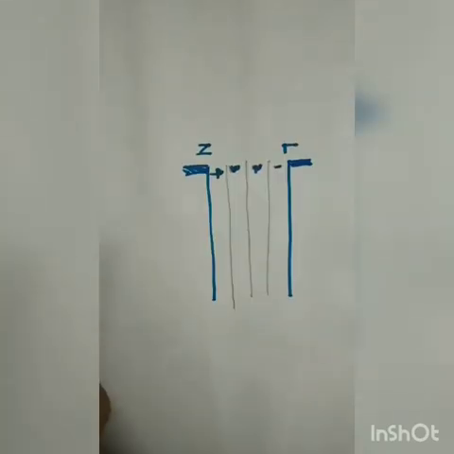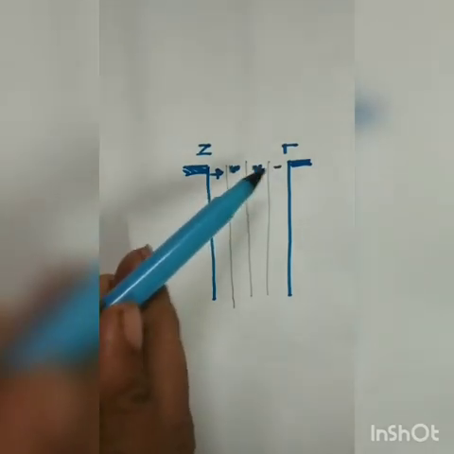Just imagine the slit is divided into 4 equal parts: 1, 2, 3, 4.